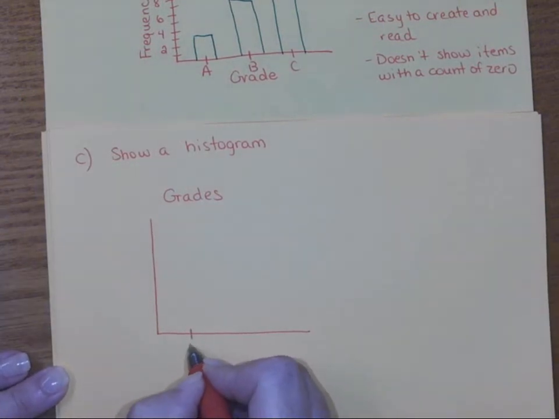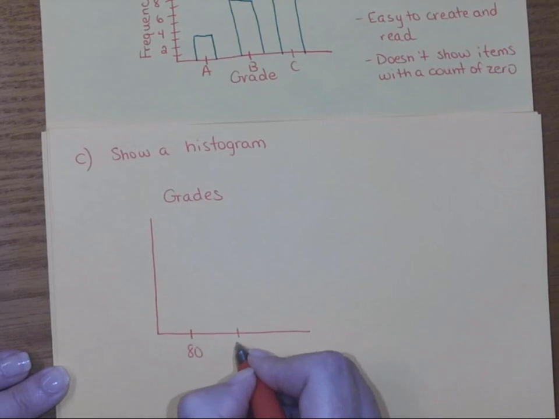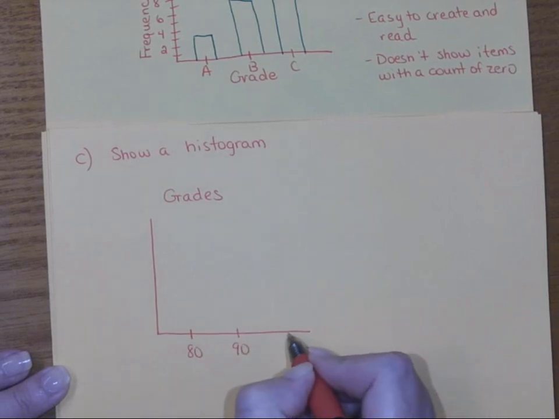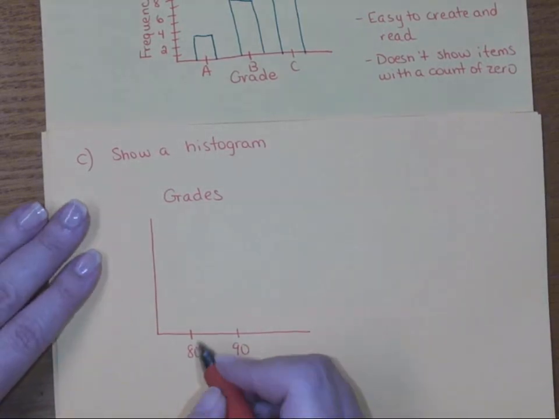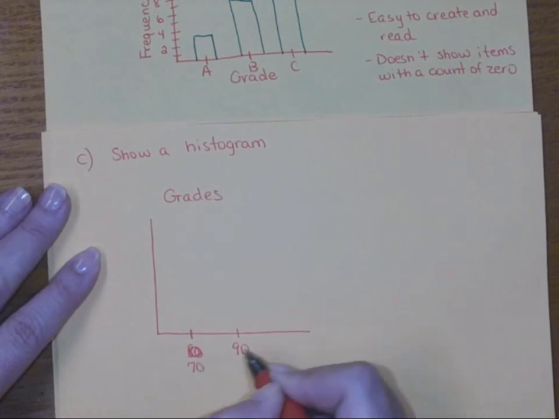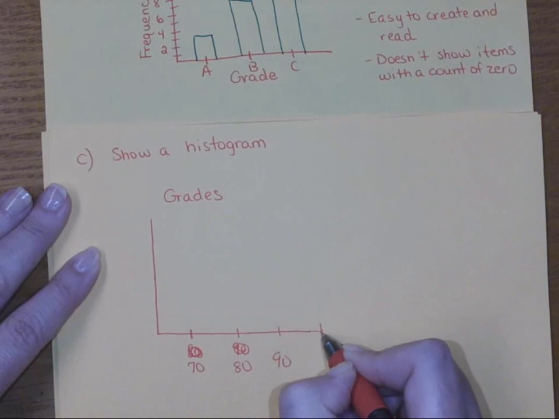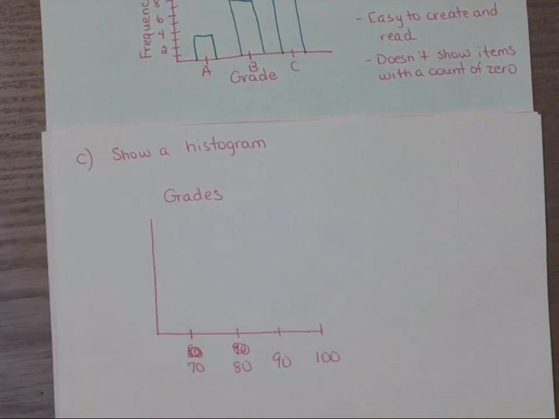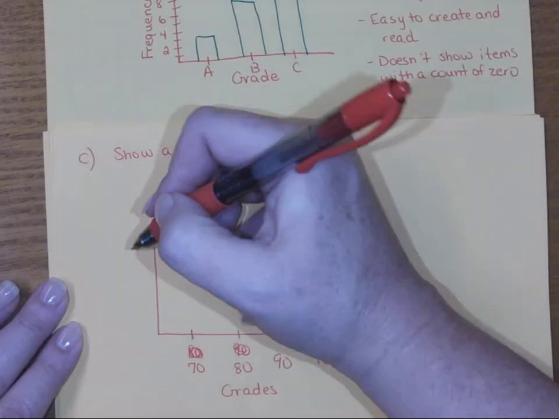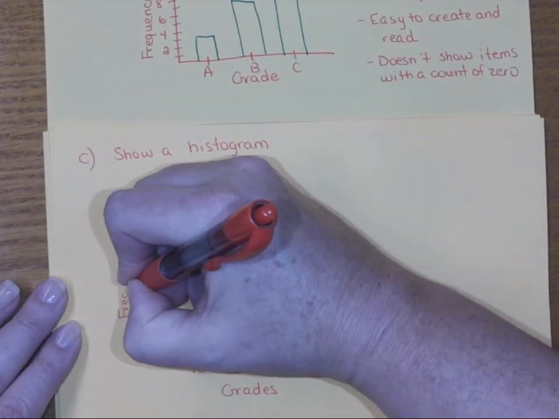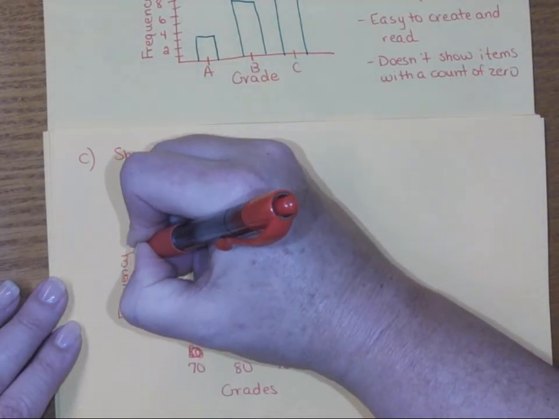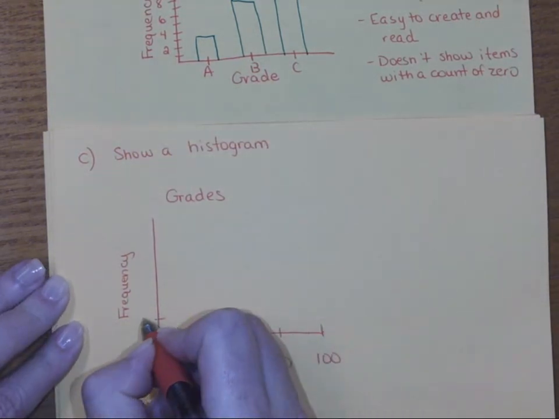So we're going to show grades between 80 and 90 and between, sorry, I need to start with 70, right? So forget I said that. 70, 80, 90, and 100. Because I think we can agree that the grades can stay contained there, right? Okay, so instead of saying letter grades, we'll label this axis as grades. And then we'll still have frequency up here. So I'm still going to count by twos.